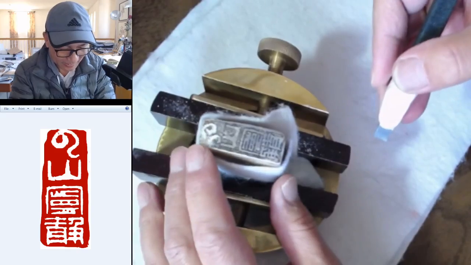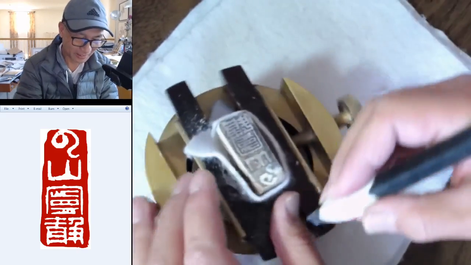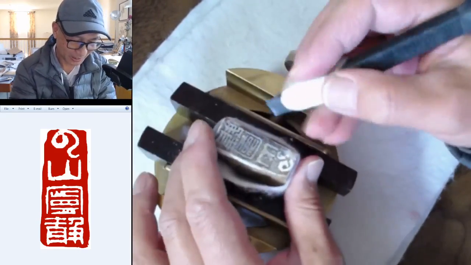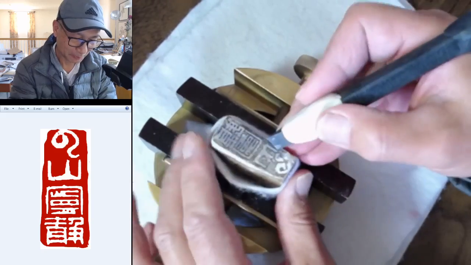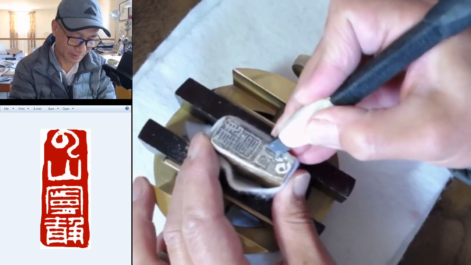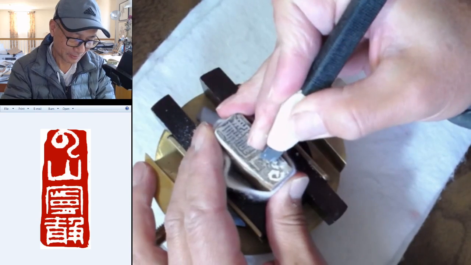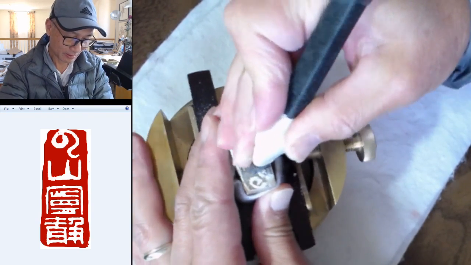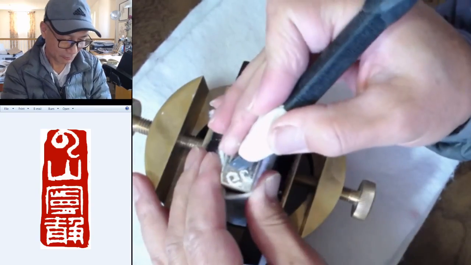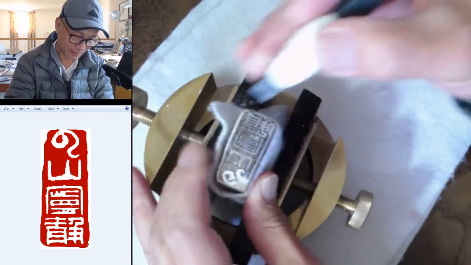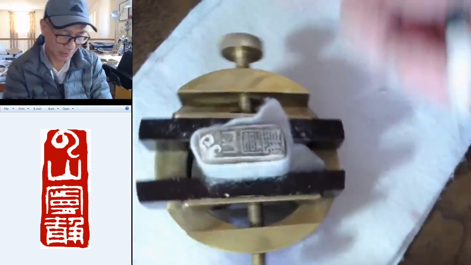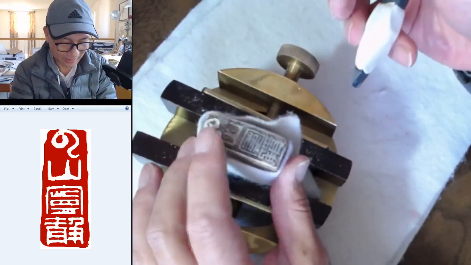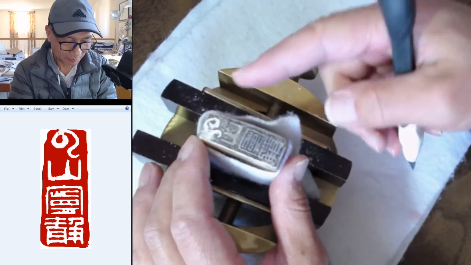Let me see. It might work. Let me finish it and see how it looks. Because it just chipped. If you use laser cover, it will explode, I think. But I like it.